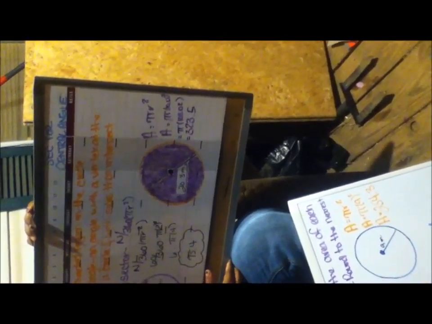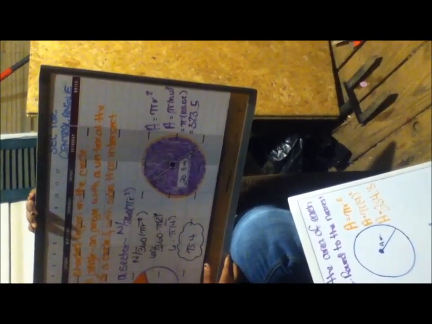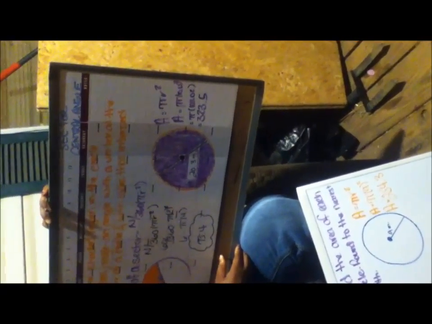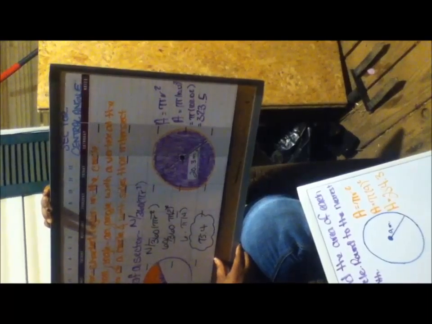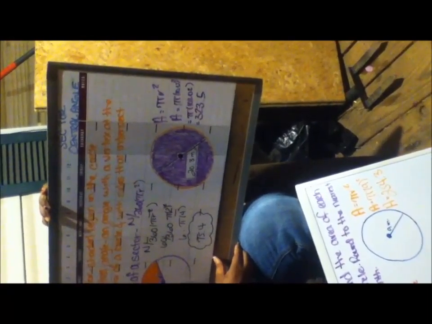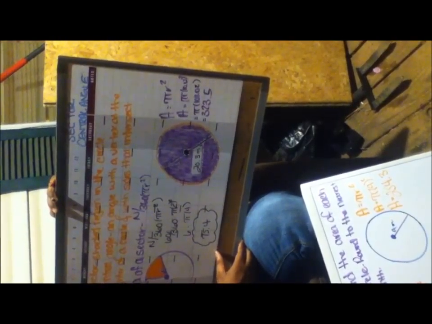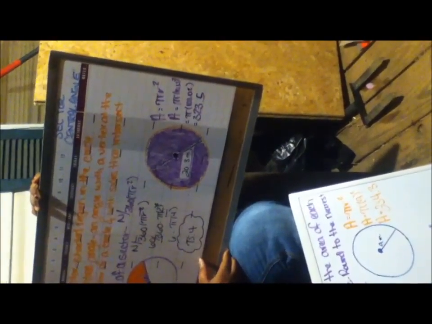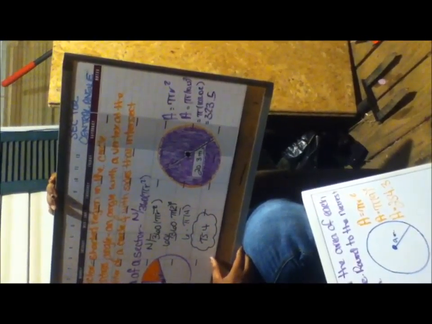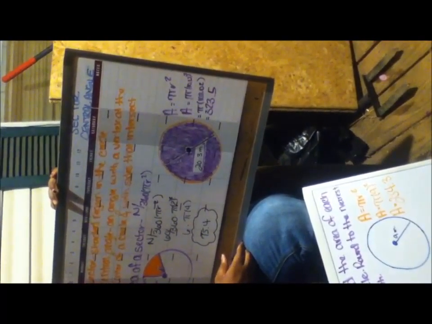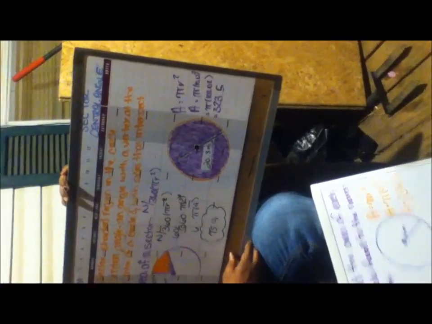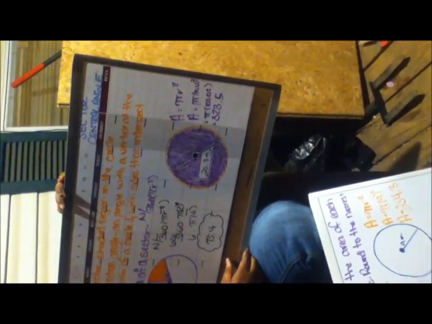Now in this problem, you can see that the circle is fully shaded in, but that's not really going to have an effect on our equation. We're going to use area equals pi times the radius squared, substituting the radius for 10.15, which is 20.3 divided in half. 10.15 squared is 103.02. Times that by pi, it would be 323.5, which is rounded in both these problems.